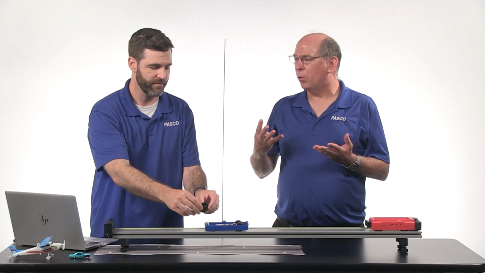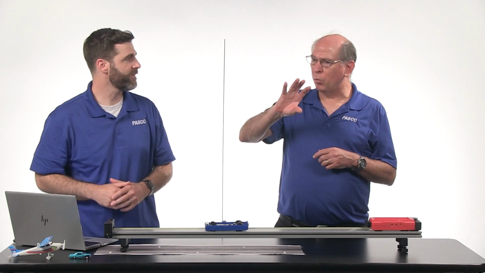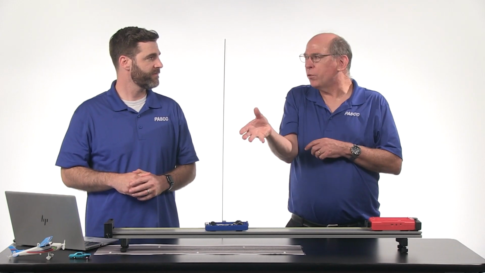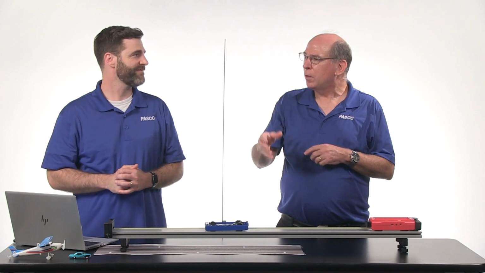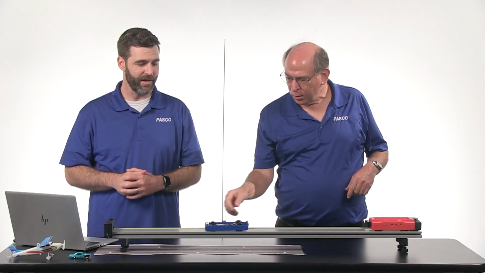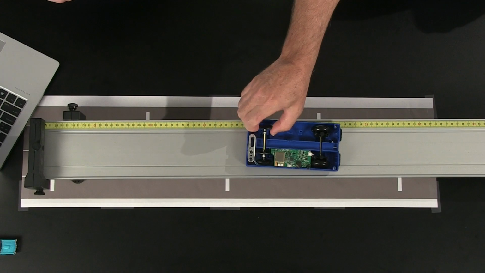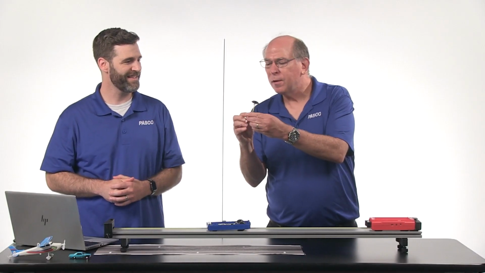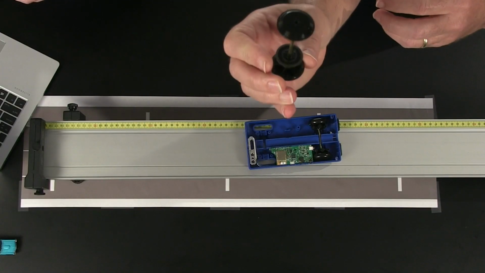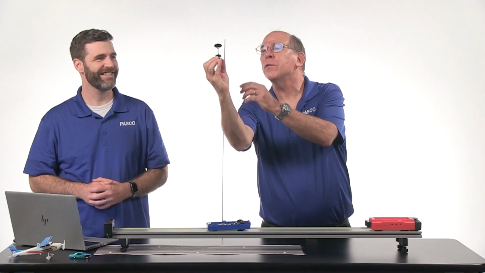So if there were 4 spokes, then the wheel would turn 1/4 of the circumference in the time between flashes. That's right. How many spokes are on this? There's a lot of little, let's see, I'll count them.